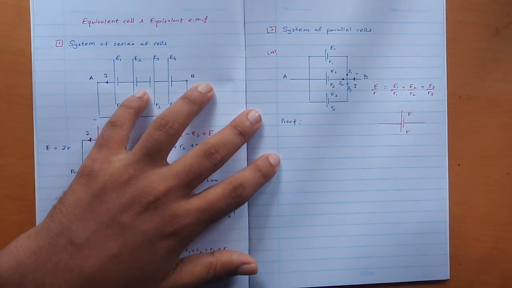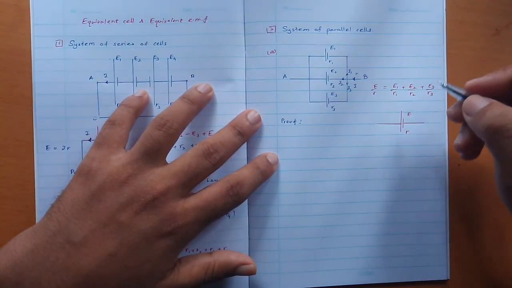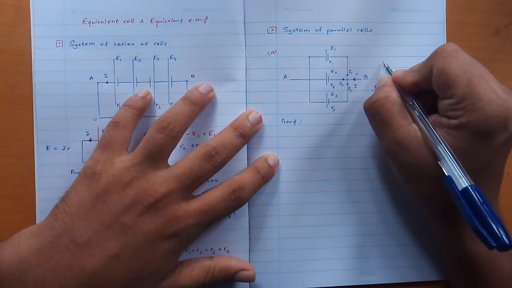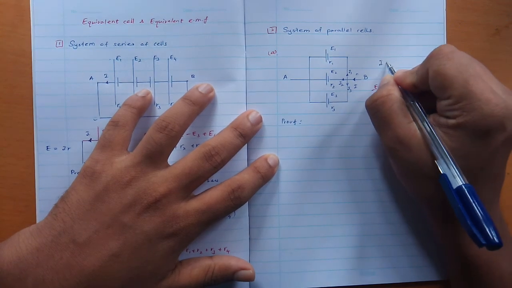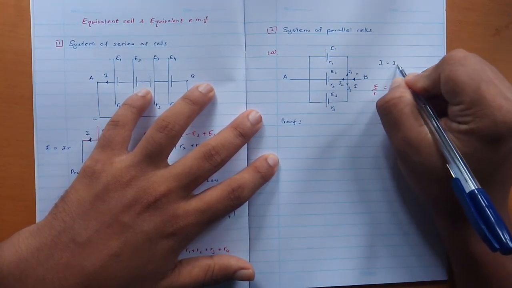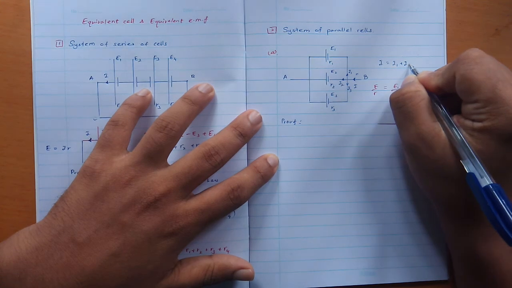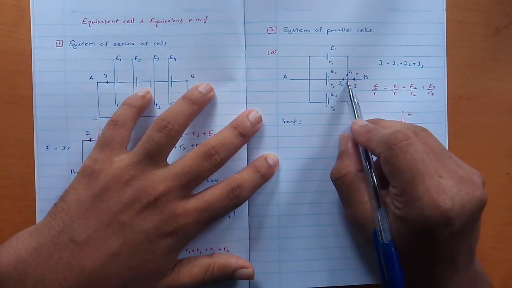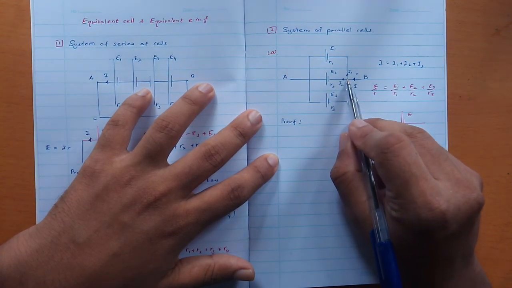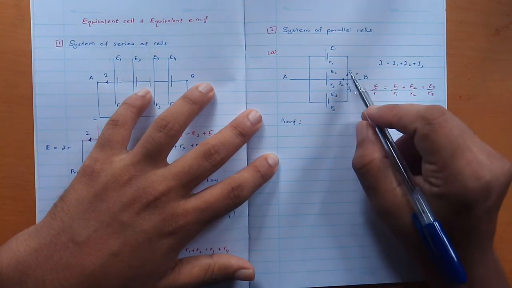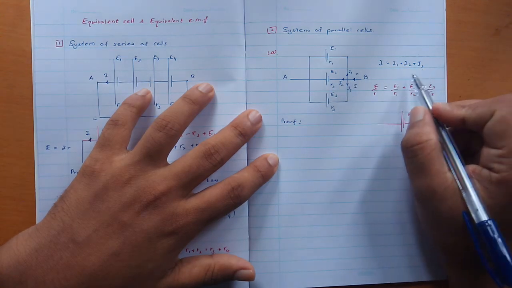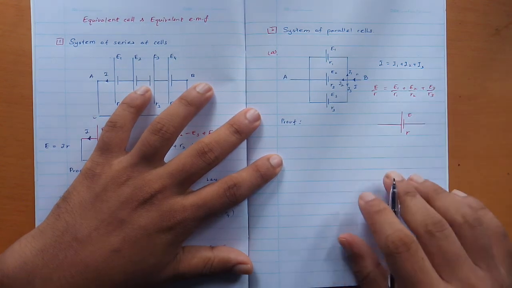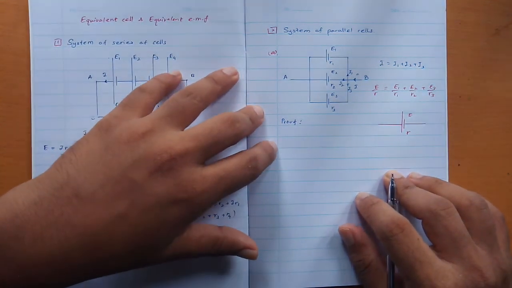Now from Kirchhoff's first law, that is Kirchhoff's current law, we know that for a node or a junction, the current coming in is equal to the current going out from the junction. So whatever current comes into the junction is equal to the sum of currents going out from the junction. So we have this relationship. Let's keep it aside.